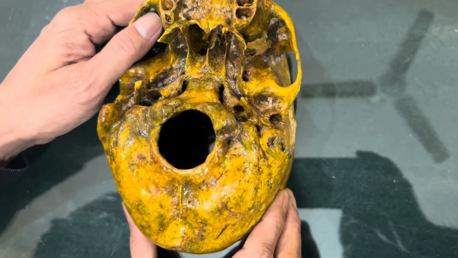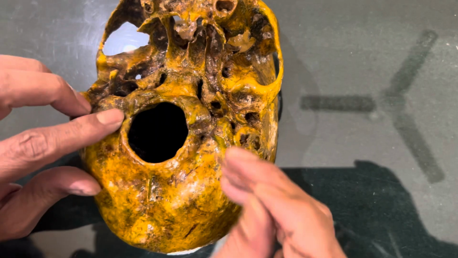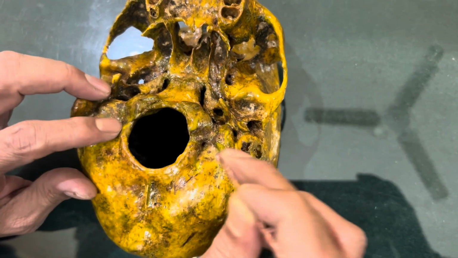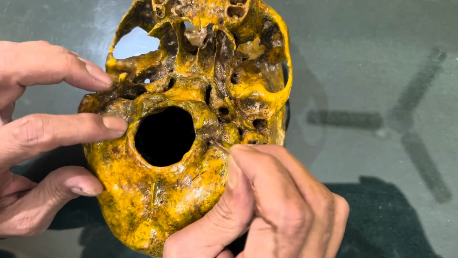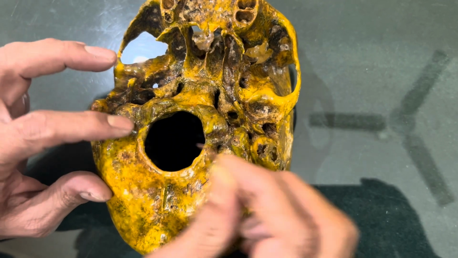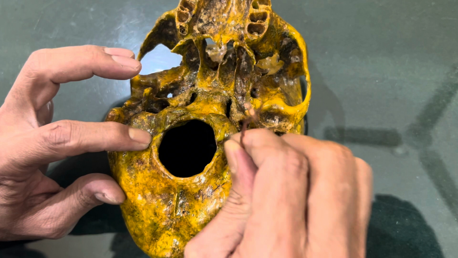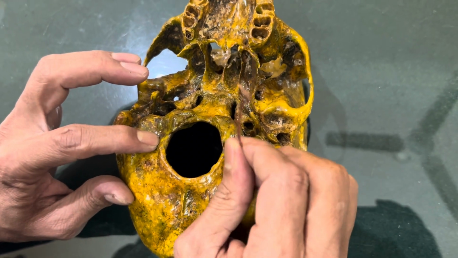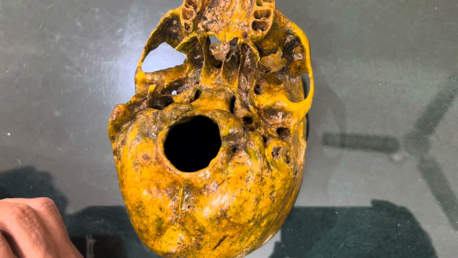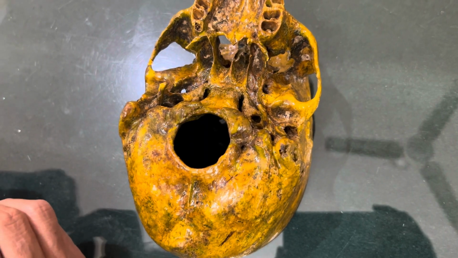Then by the side of this is the condylar fossa, a depressed region present behind the occipital condyle, which sometimes may show a foramen. When a foramen is present, it is called condylar foramen, which transmits an emissary vein.